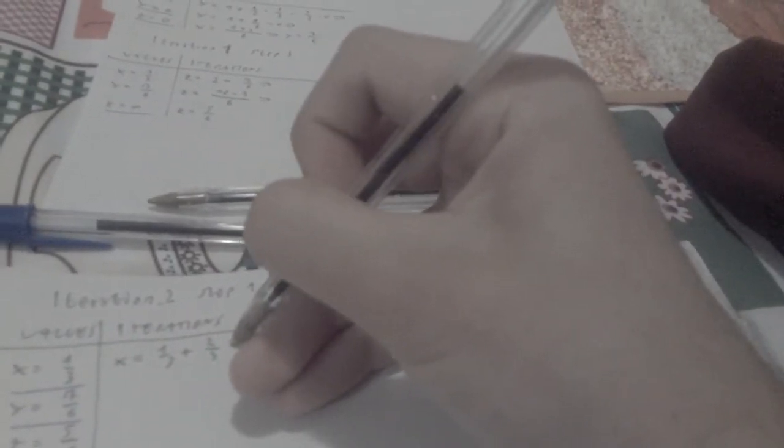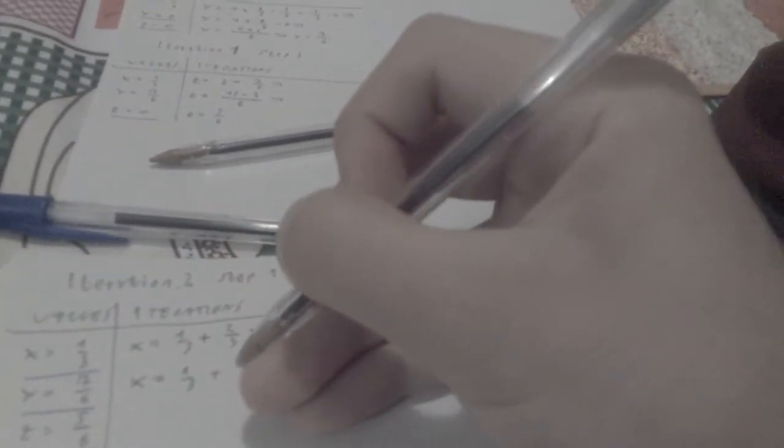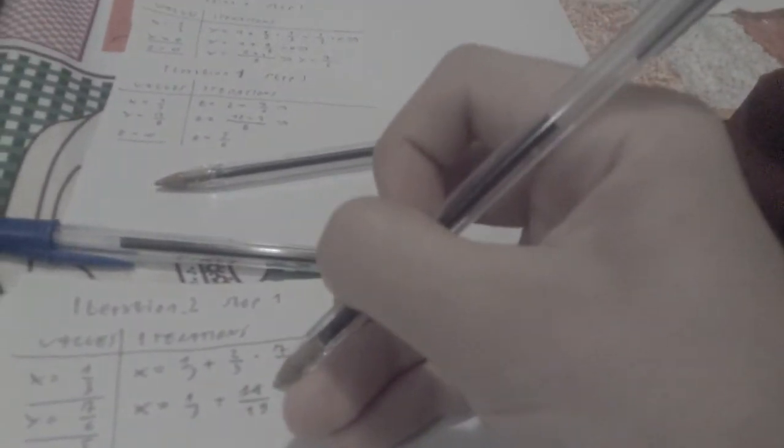Okay, so it's kind of fun. x is equal to 1/3 plus 2/3 times 7/6, if we remember the equation for x. I'm speeding it up here because it's the same thing over and over again, as I did in the other two videos. So 1/3 plus 14/18, which is just 7/9.